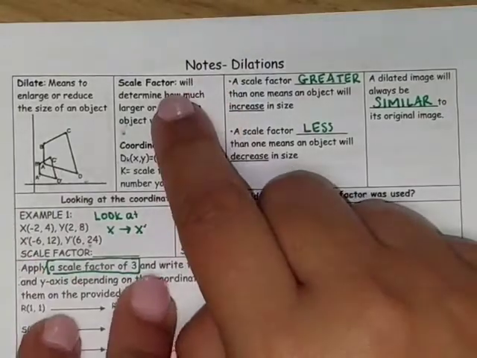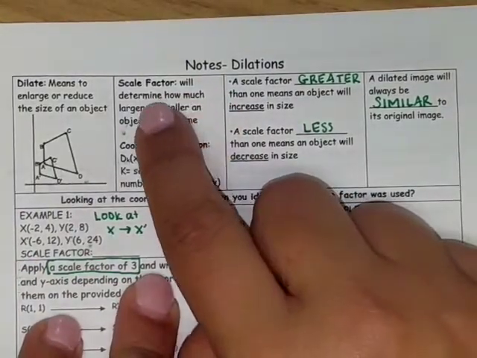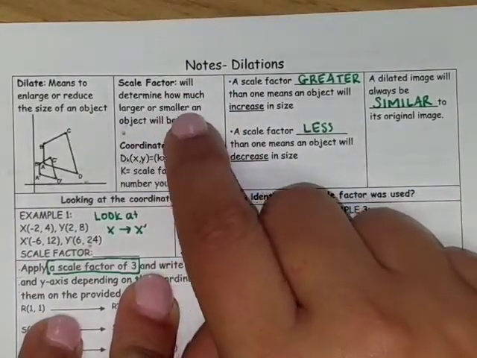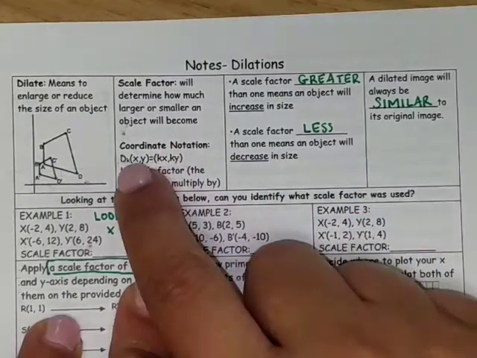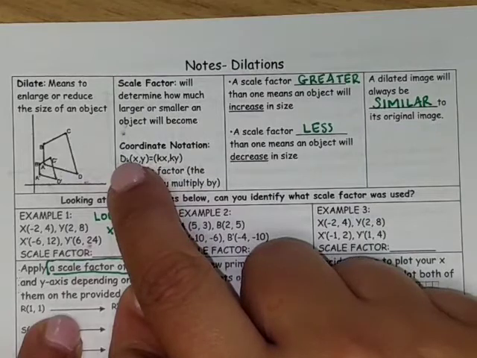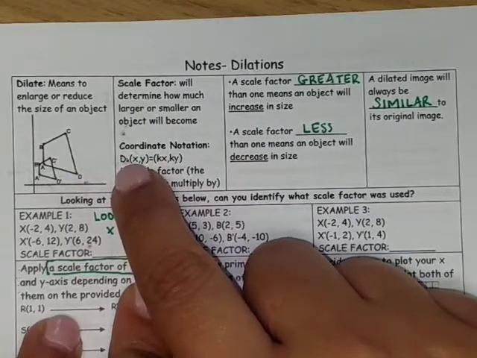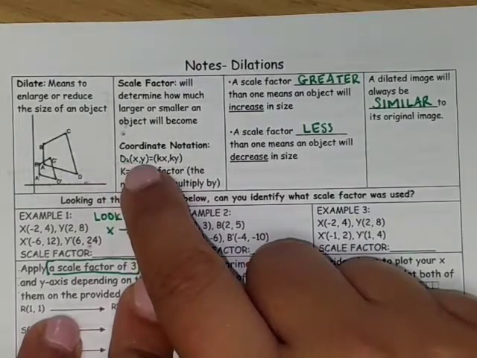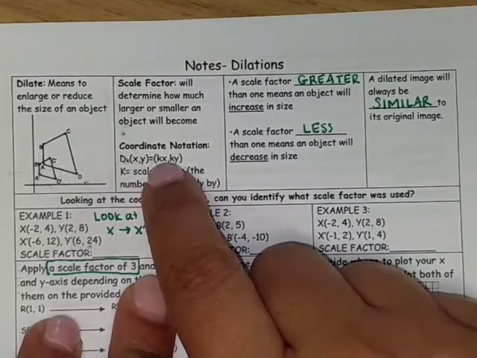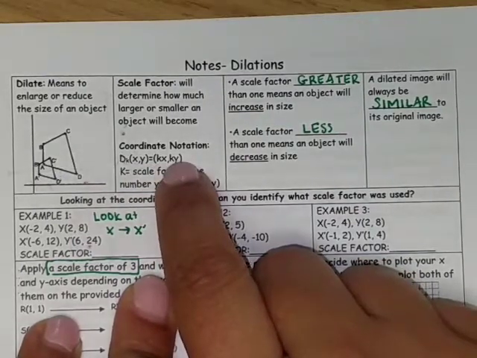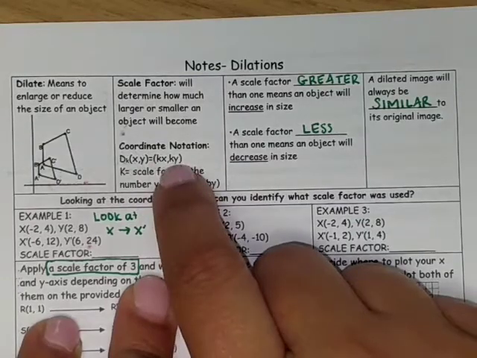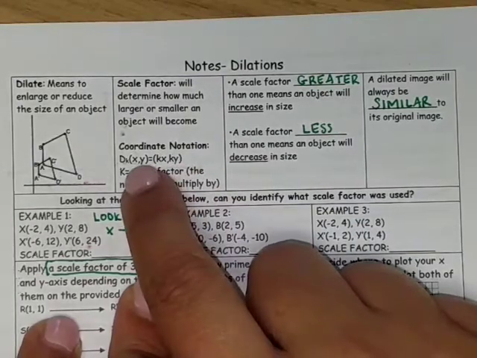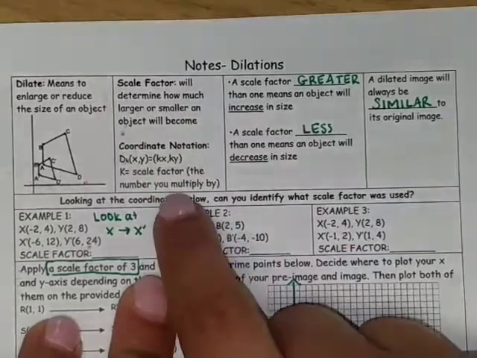A scale factor is a number that you're going to use which will determine how large or small an object will become. Your coordinate notation, you can write it as D_k, where D stands for dilation and k is your scale factor, of (x, y). So you multiply your x by k and you multiply your y by k. So really this just means multiply each of your coordinate points by the dilation number, which is your scale factor.